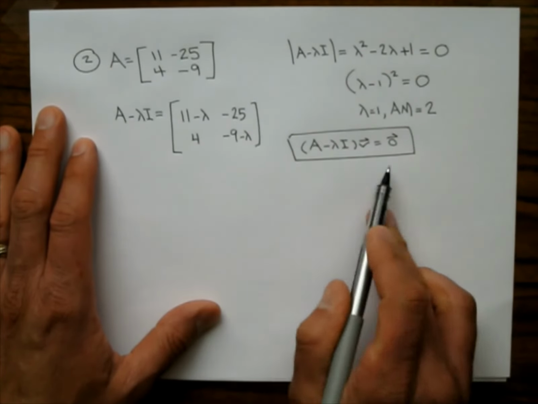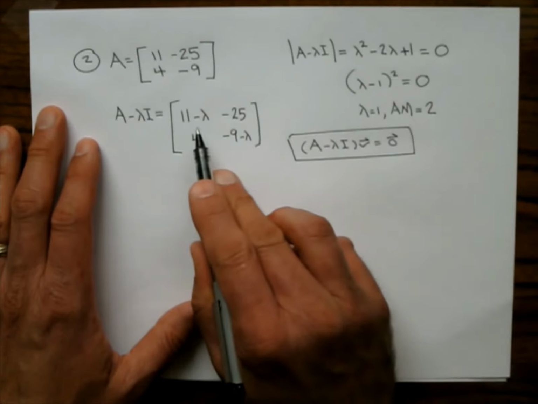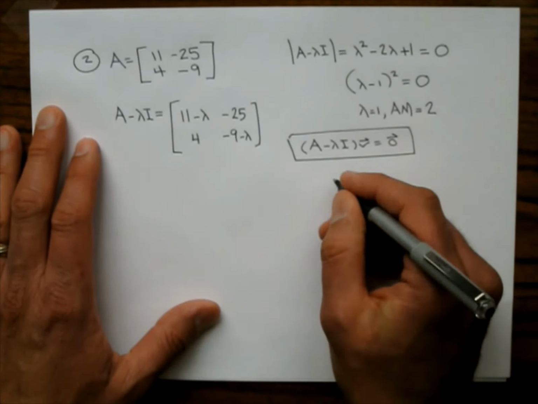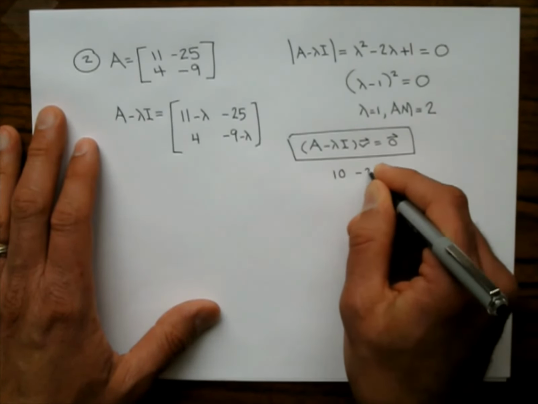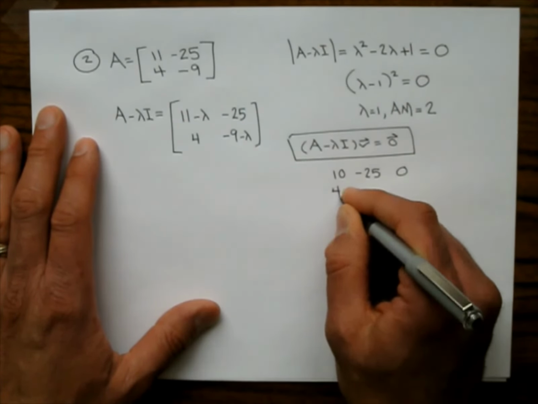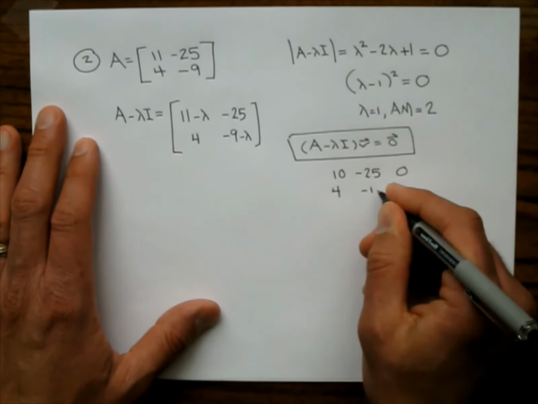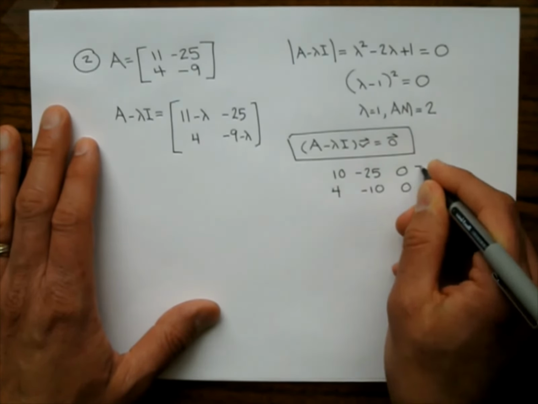I'm going to plug 1 into this matrix. This will give me 10, negative 25, and then 0 there, and then 4, and plugging 1 in, negative 10, 0 as well.